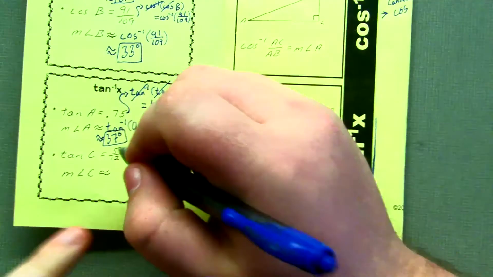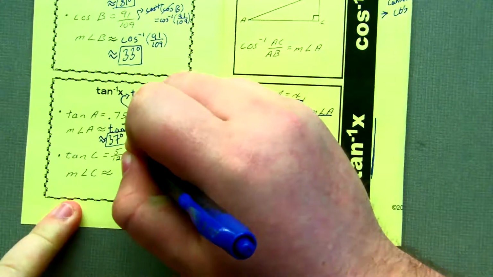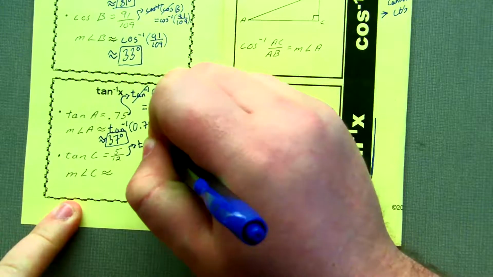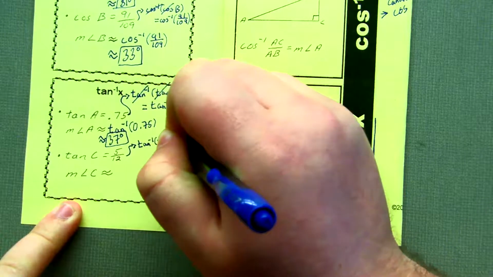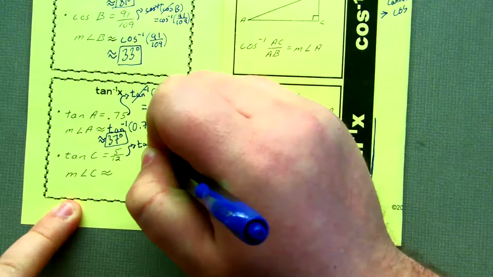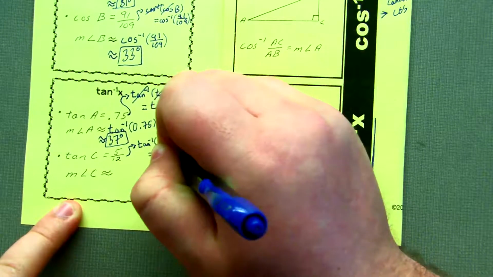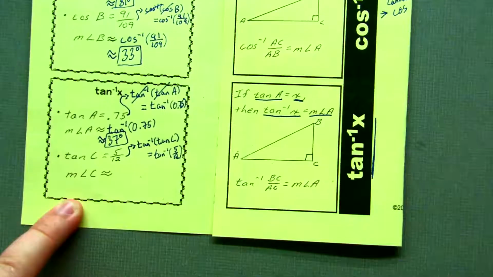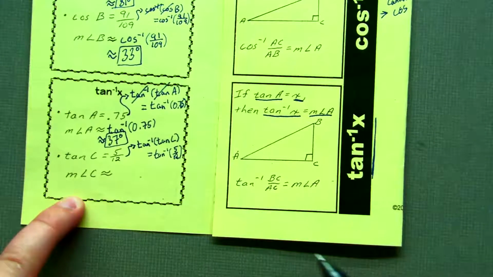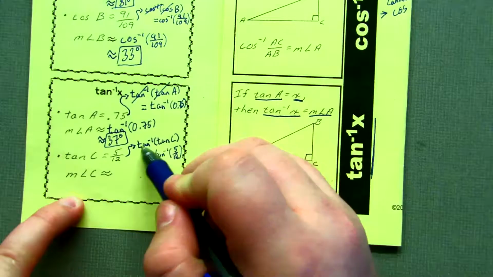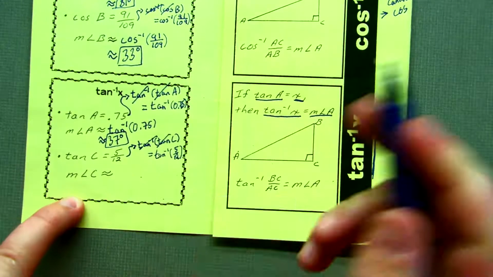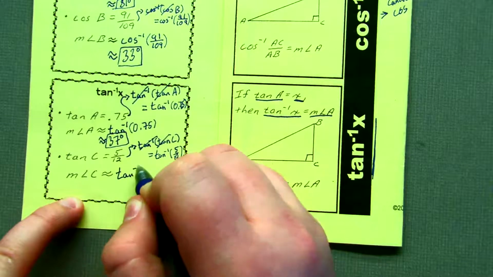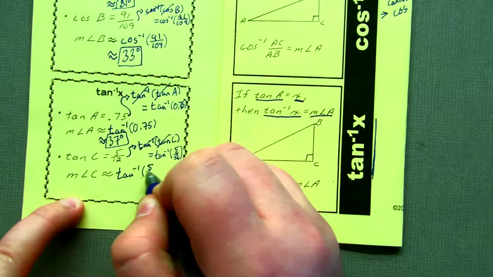For the tangent of C, it's the same process. We inverse both sides. Once we do our inverse, the outside tans cancel. We're left with C equals the inverse tangent of 5/12.